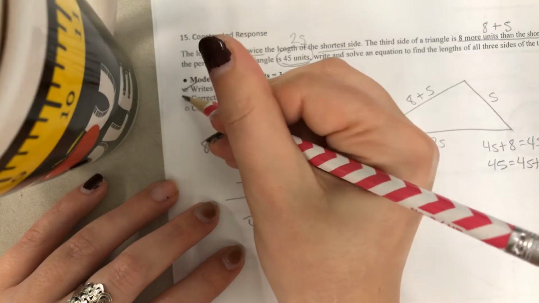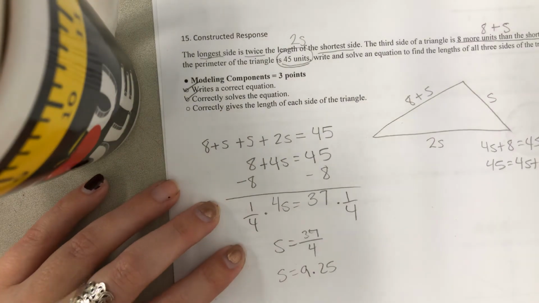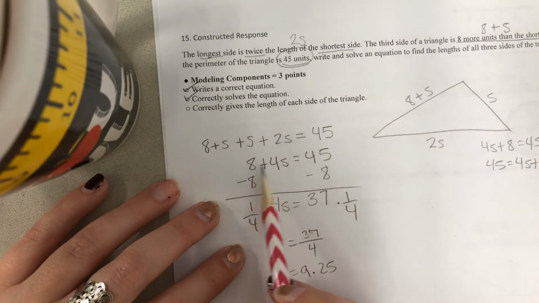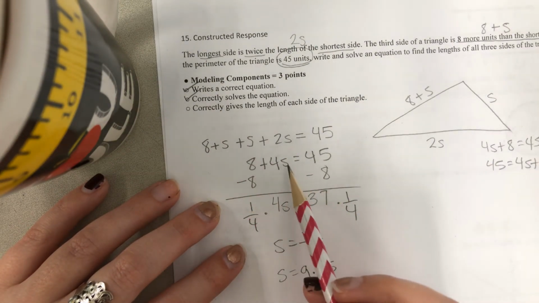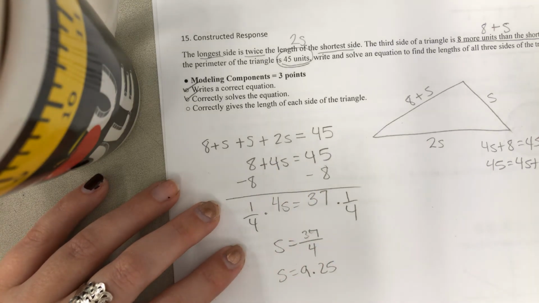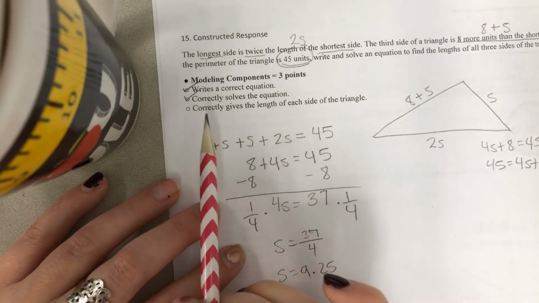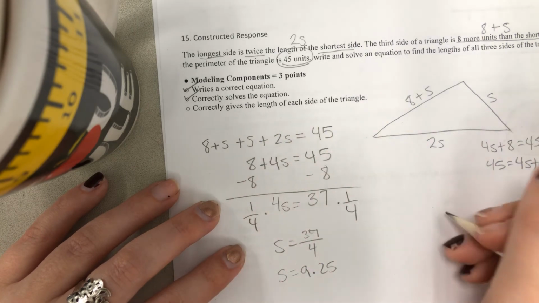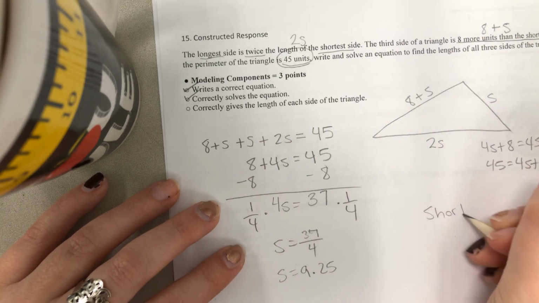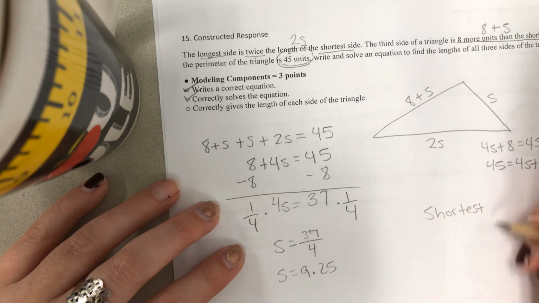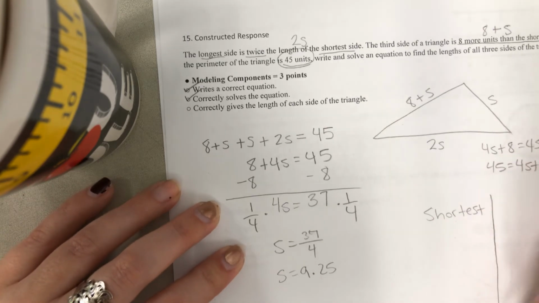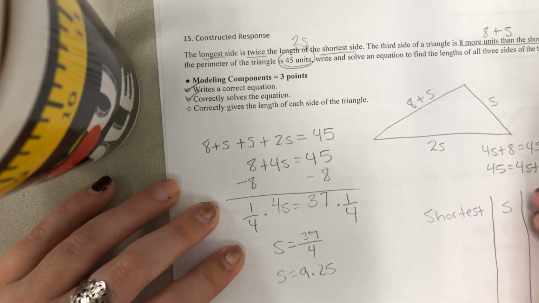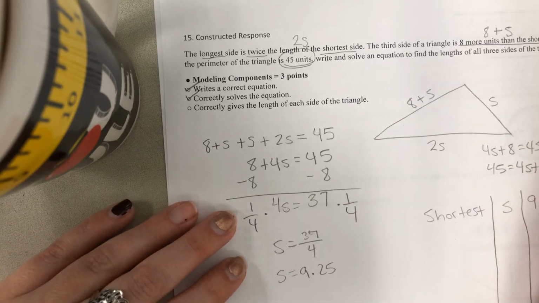Okay, correctly solves. And I could plug it in to check. 8 plus 4 times 9.25 should give me 45. Then it says correctly gives the length of each side of the triangle. Okay, so the shortest was represented by s, which would be just 9.25 units.